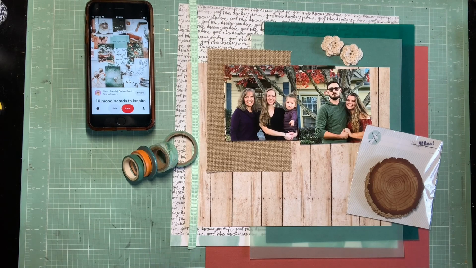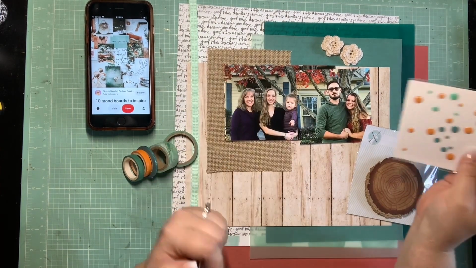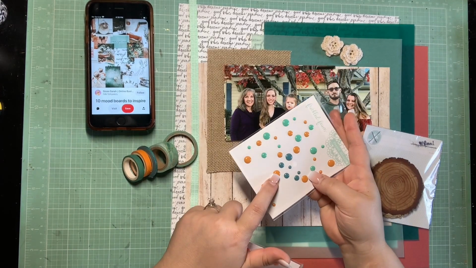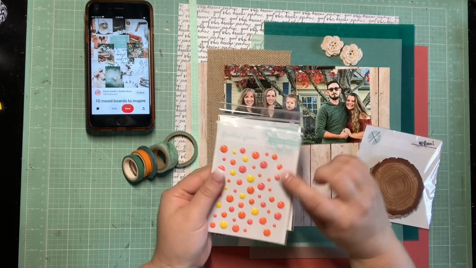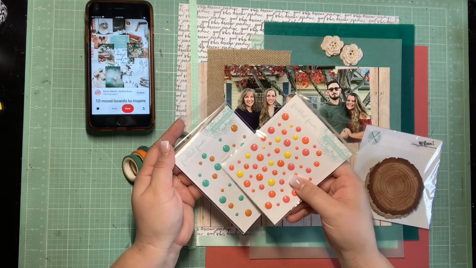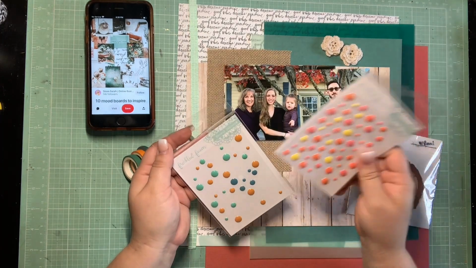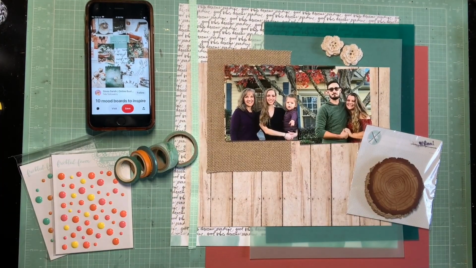And then I did go through my stash and I just pulled out some enamel dots. If I could find some more burnt orange, I would really love to use these, but if I go more down this coral path, I do have some kind of pinky ones, or I could even go down like these little greeny aqua ones. So I do have some enamel dots I pulled.